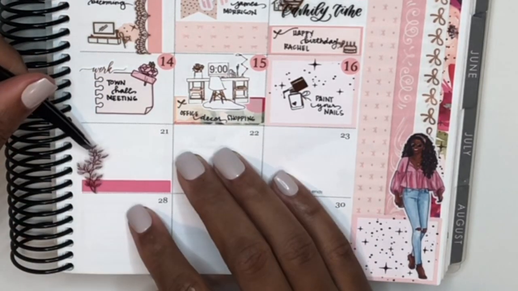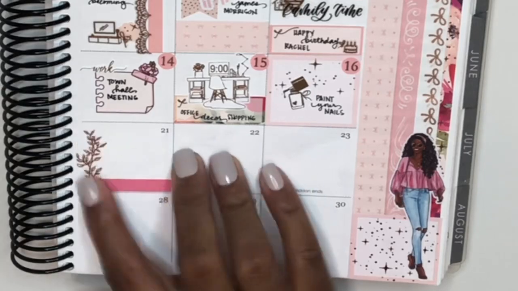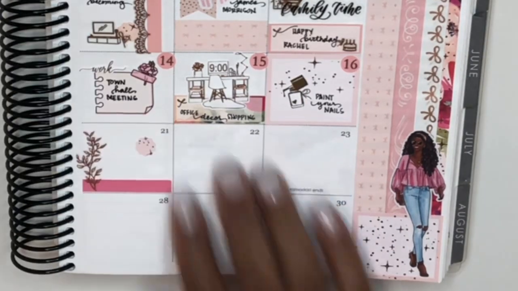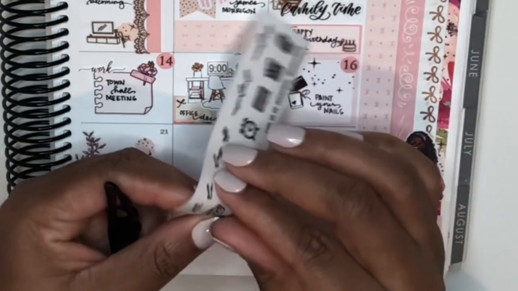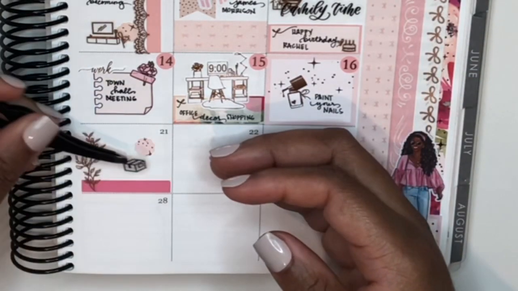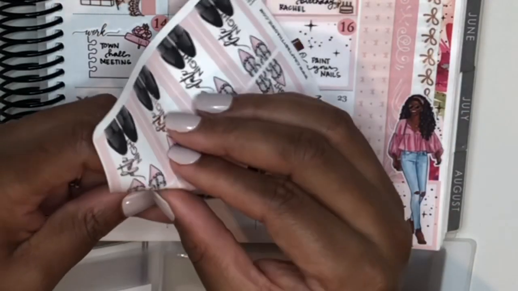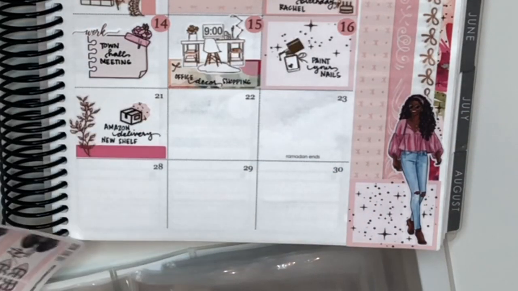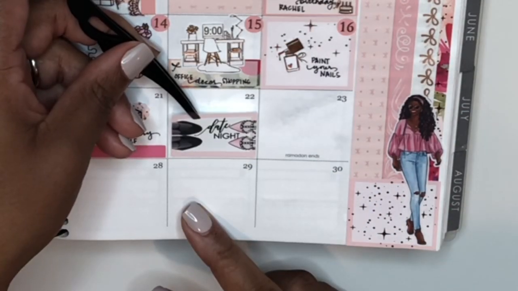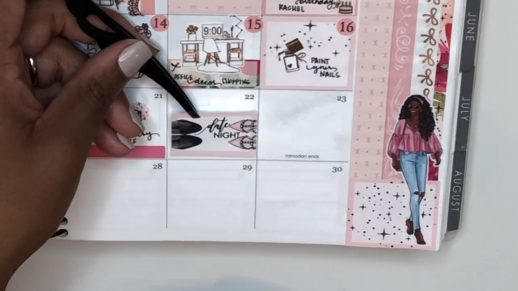On the 20th, I went onto the DMV website to deal with the whole updating my license thing, and that's a fiasco because of COVID. But on the 21st, I wanted to mark an Amazon delivery that I got. So I used another one of those vine stickers from Honey Inked, a layering icon from the kit, and then that little delivery box is also from Honey Inked.